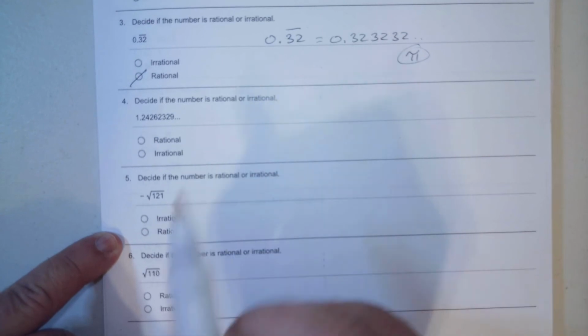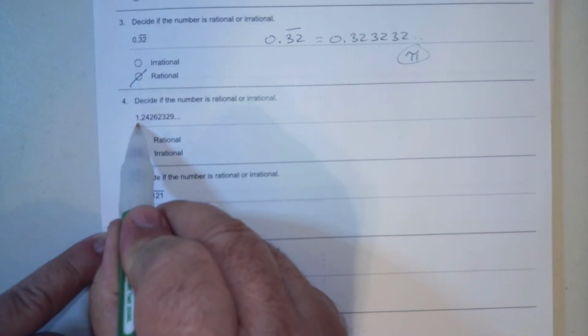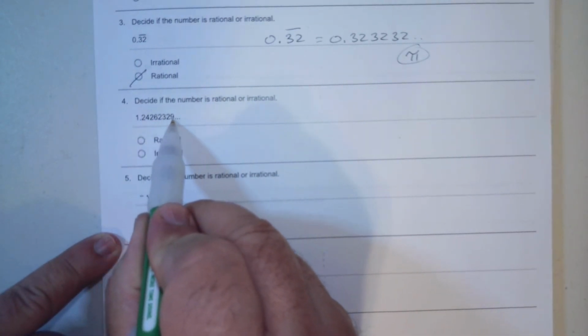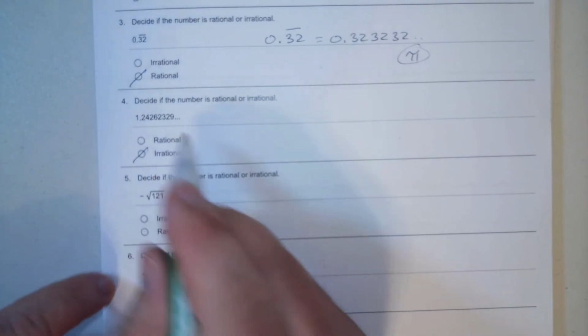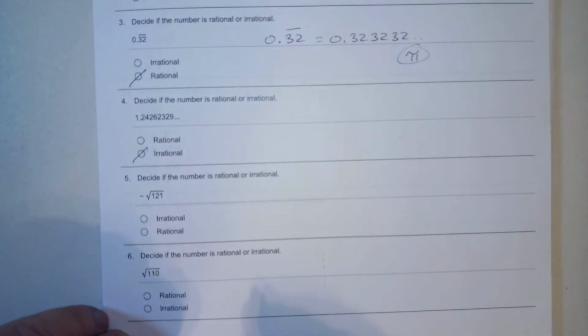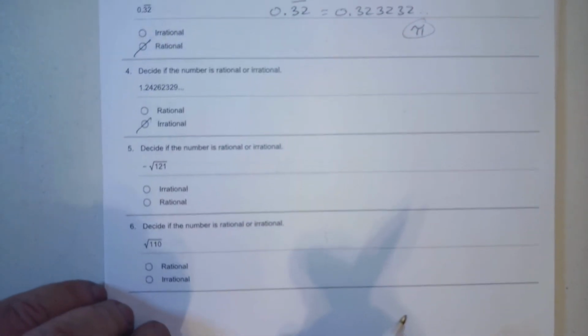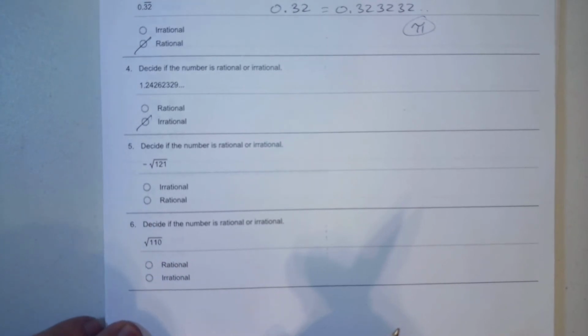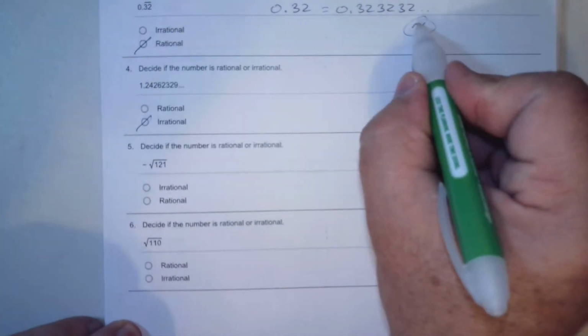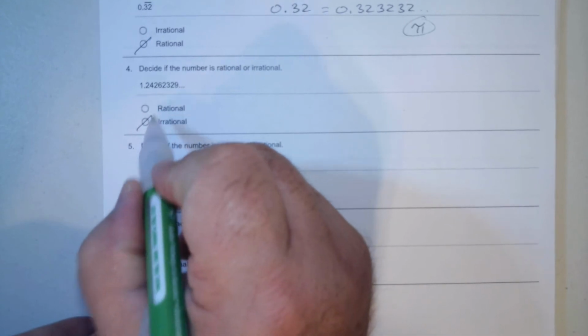Decide if the number is rational or irrational. 2, 4, 2, 6, 2, 3, 2. It's irrational. We can't predict what's next. Oops, hold it. That one's rational. This is rational. That one's rational, yeah.